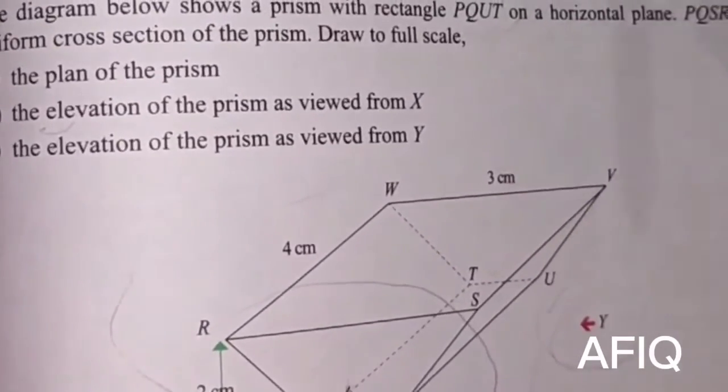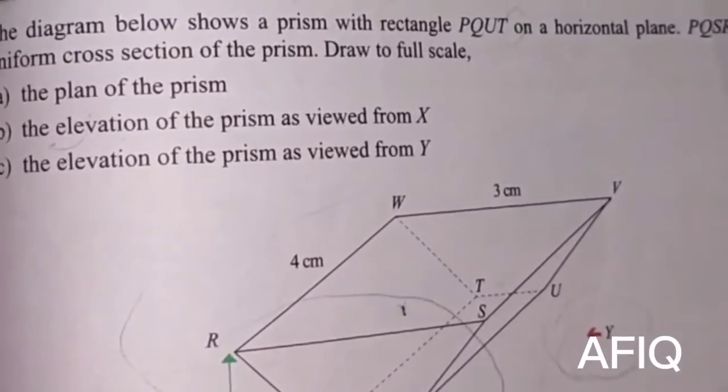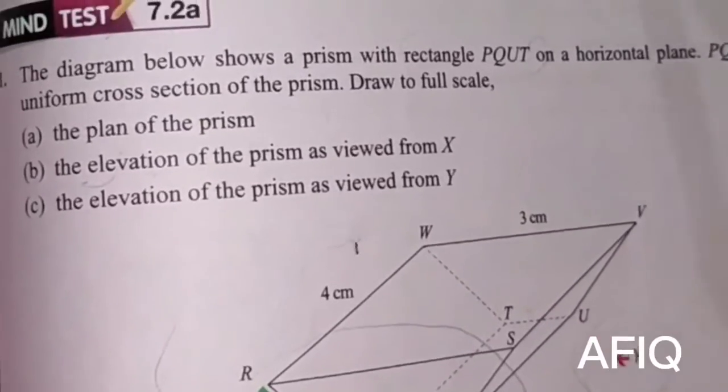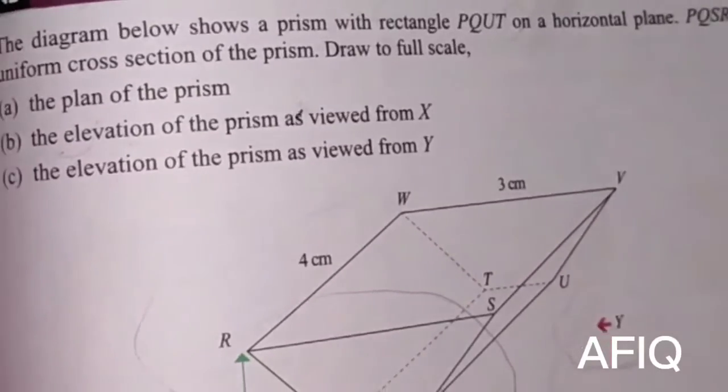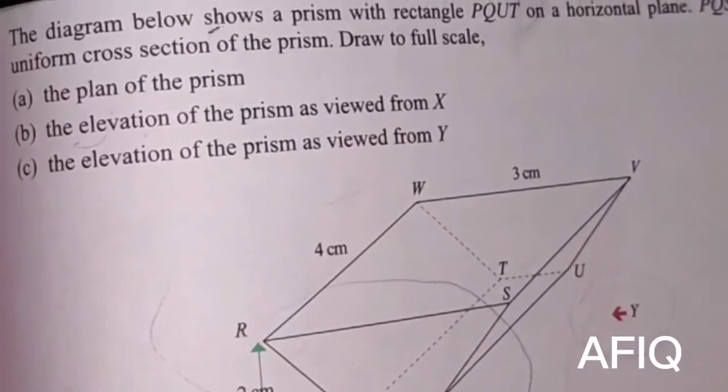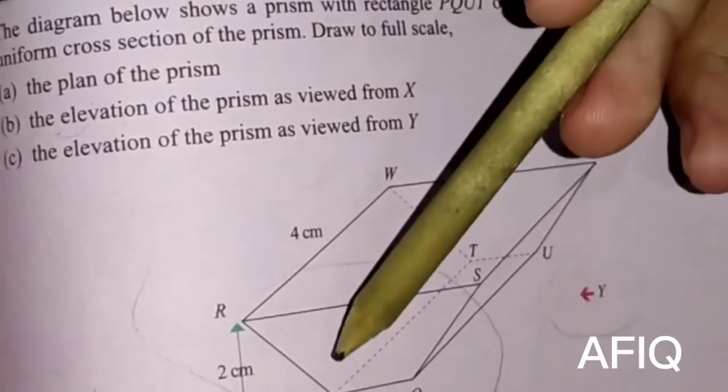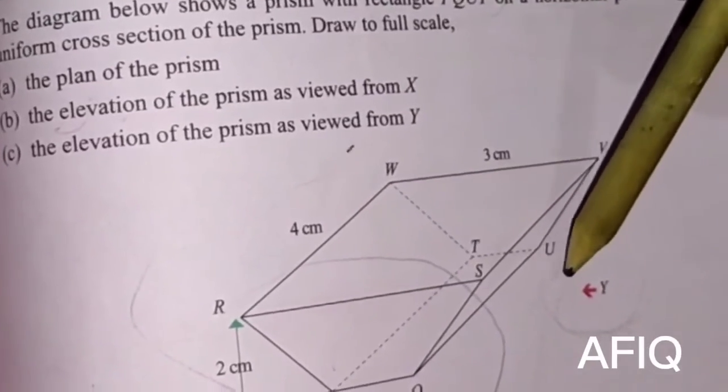If you take a look at Y, it is from the side, which is the side from X. Now let's say this is actually side elevation. How to prove it? Of course, when we take a look from X, we already know Y looks at its side, and when we take a look at Y, of course, it's the side.